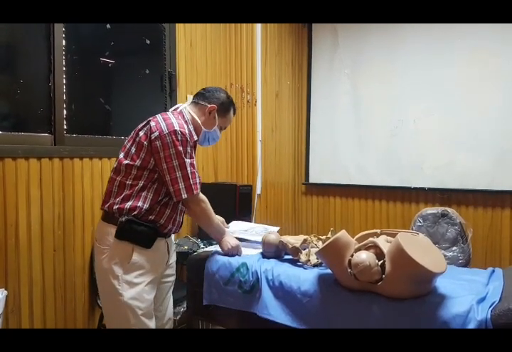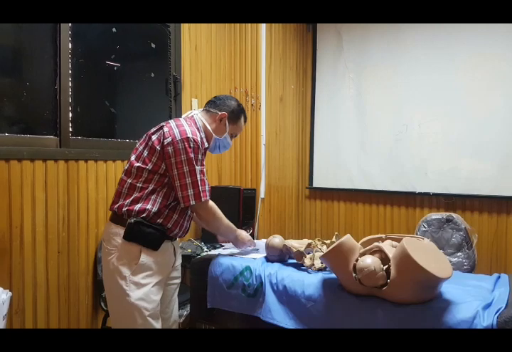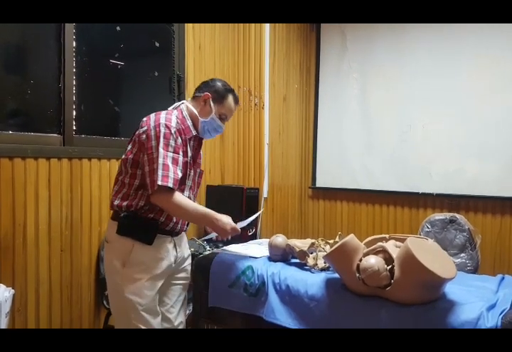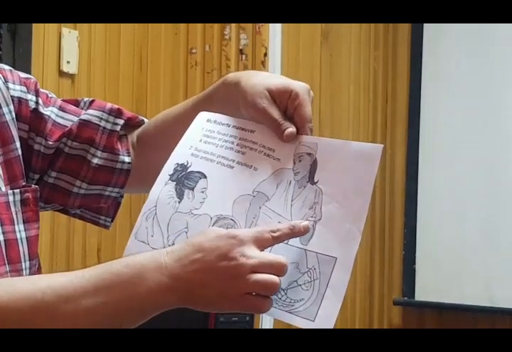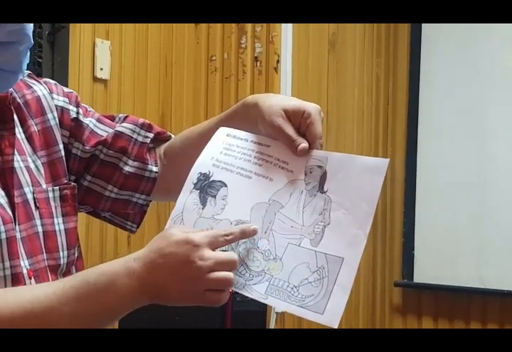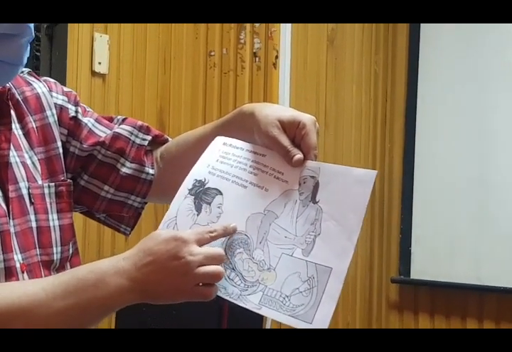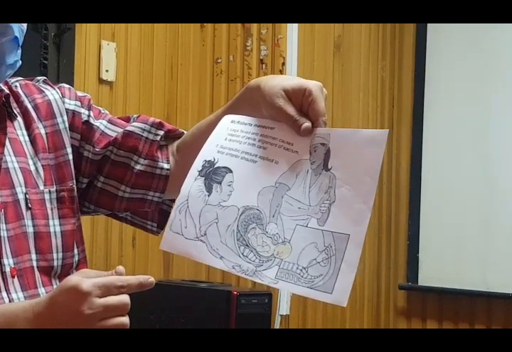Like this picture. Can you see this picture? This is the assistant. Do flexion of the thigh towards the abdomen of the pregnant lady.